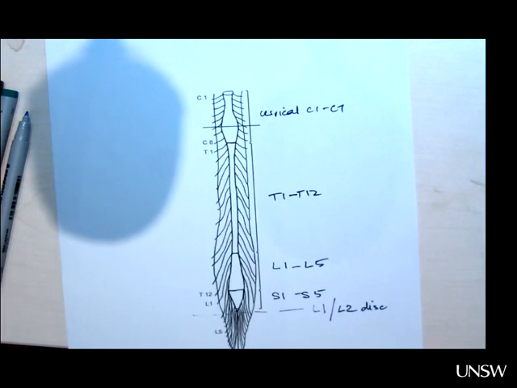Now, I want to talk a little bit about the segmental nerve supply to the upper limb. When I'm talking about segmental, I'm referring to spinal segments, so it's which spinal segments, or which spinal nerves, supply which parts of the upper limb.